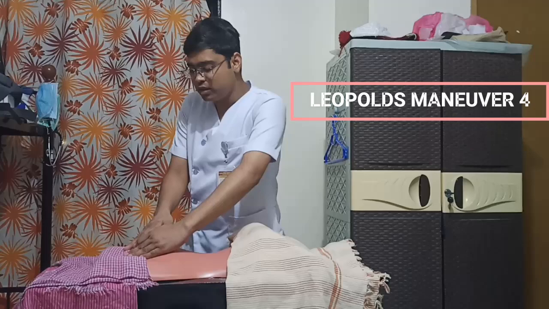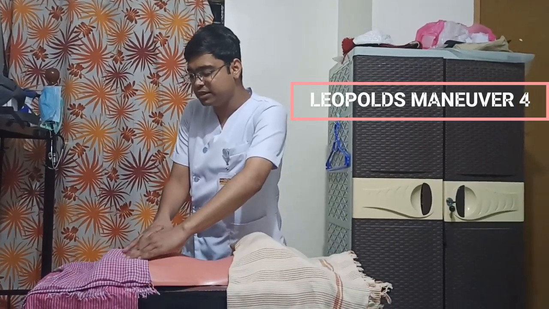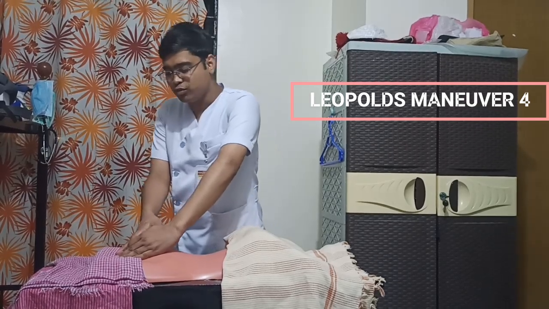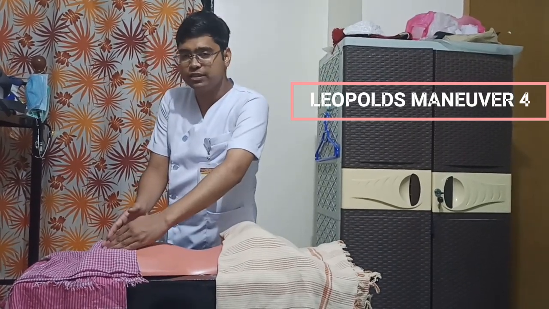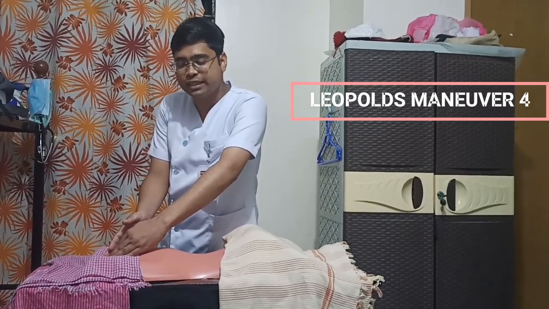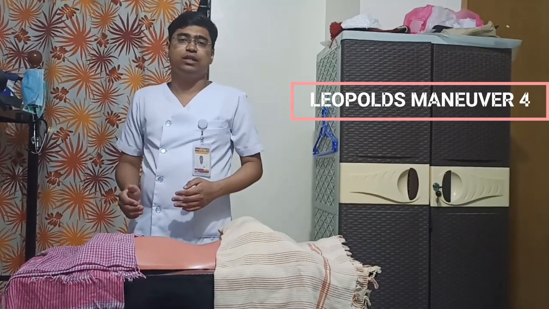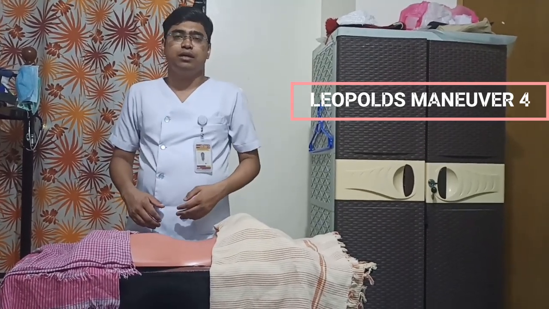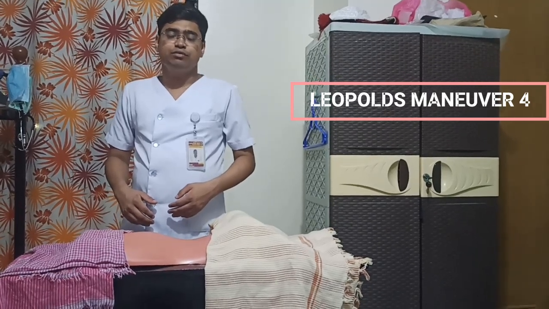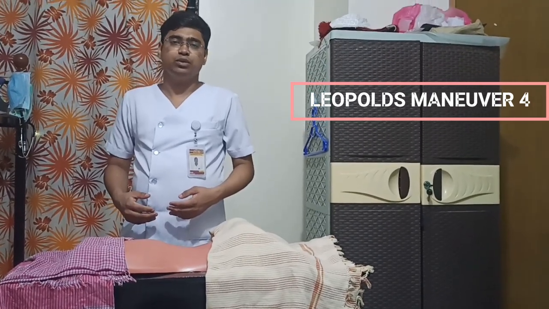If we feel a hard, firm, globular structure, that means cephalic presentation, and it confirms Leopold's maneuver 3. I will try to move my hands below the head of the fetus. If both hands converge, that means the fetal head is not engaged. If both hands diverge, it means the fetal head is engaged. If I feel the fetal head on the same side as the fetal back, that means the fetal head is extended. If the fetal head is on the same side as the small parts, that means the fetal head is flexed.